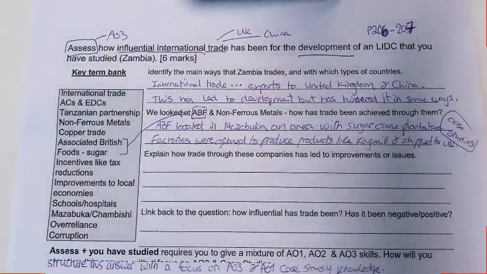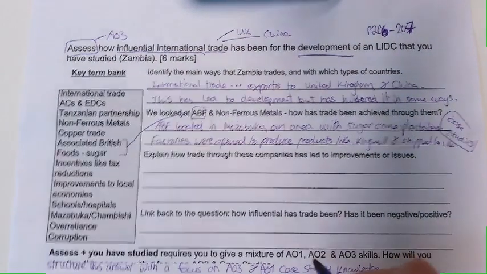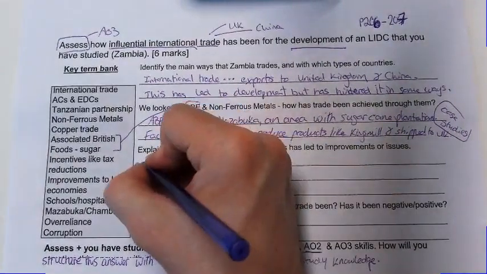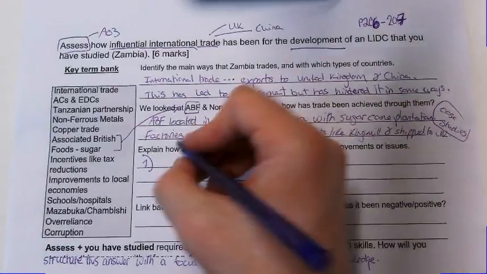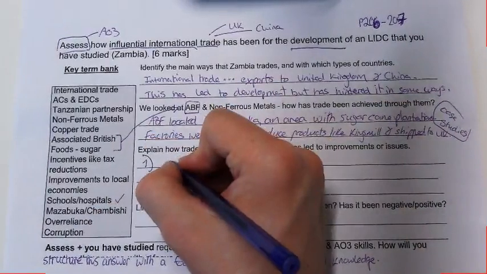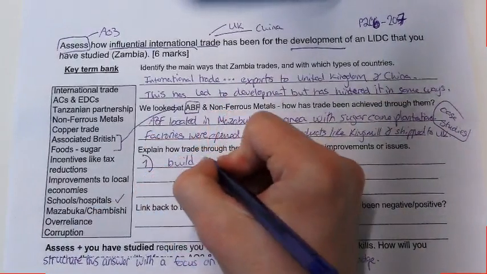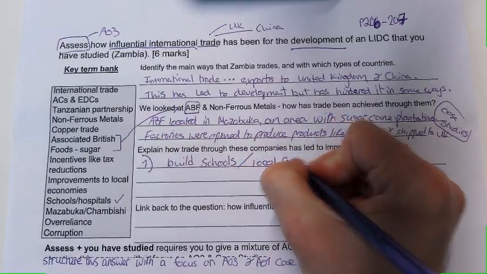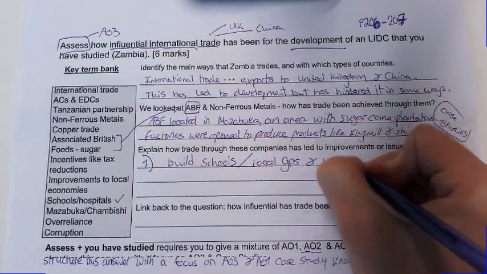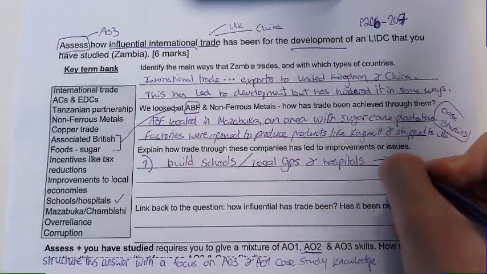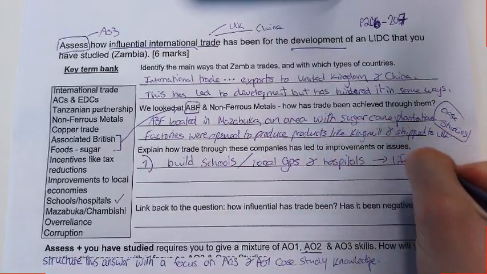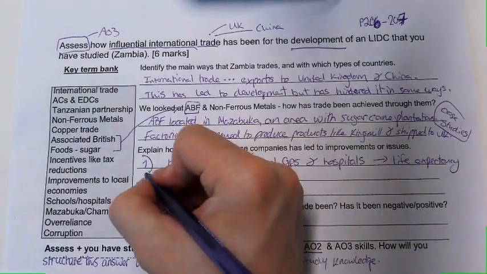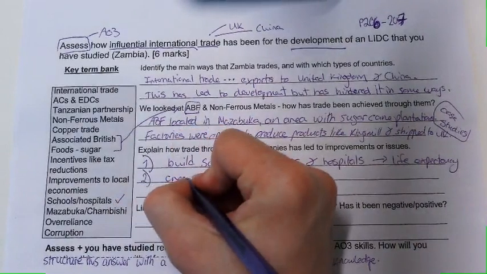Now, how has this trade, as part of our AO2 skill down here, or explanation, led to improvements? An improvement that we could say, I'm not going to put full sentences here, would be that they helped to build schools, local GPs and hospitals, and that would have led to things like improving the life expectancy from the mid-60s and so on for the local area. Another thing is that it created employment.